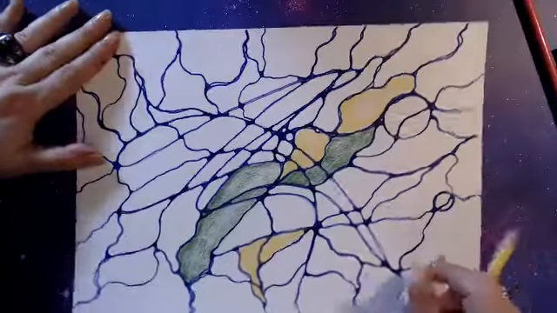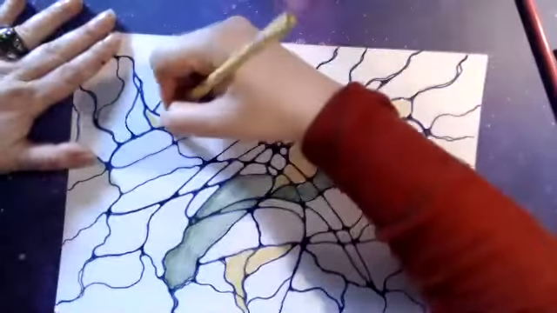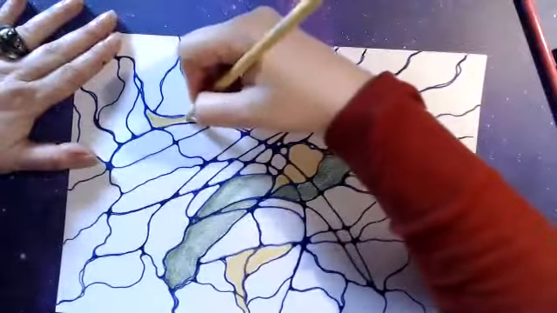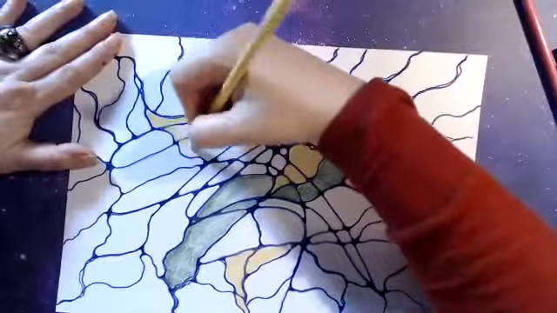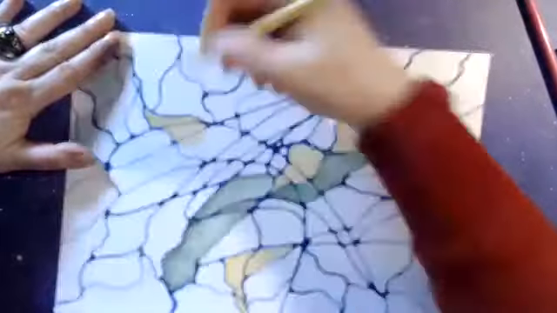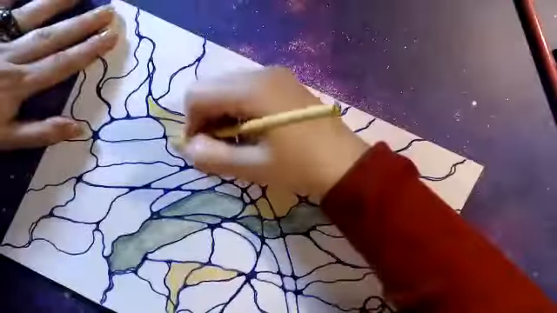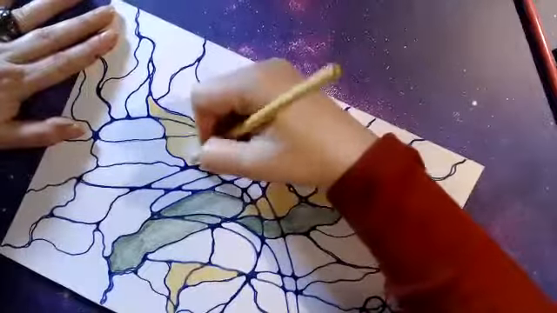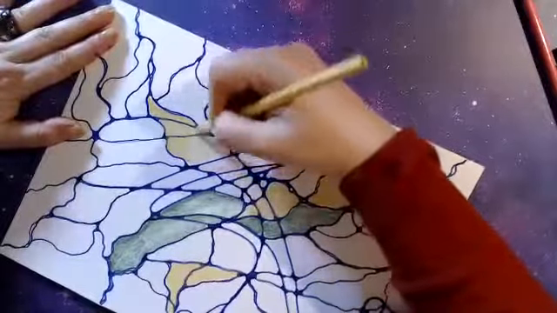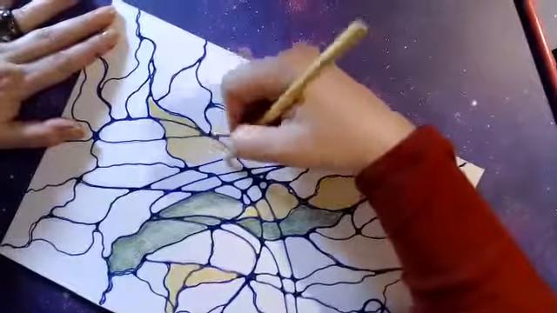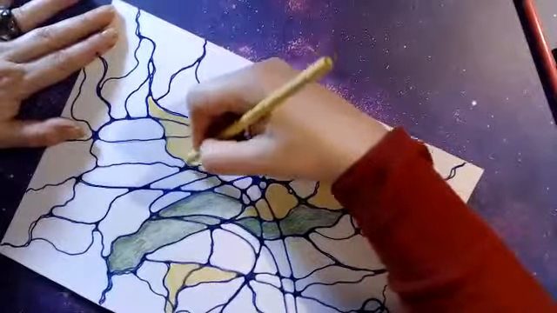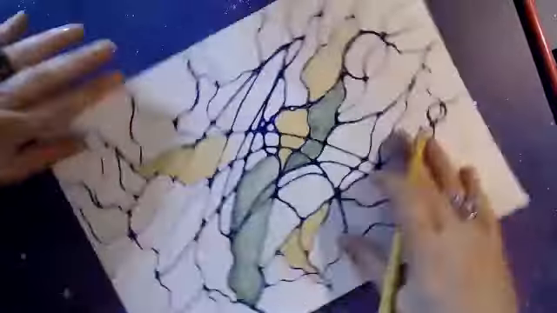I would advise you, if you are leaving blank spaces, you need to be able to explain why. If you don't have enough explanation, that means you just left it because you're tired and you don't want to color it anymore.